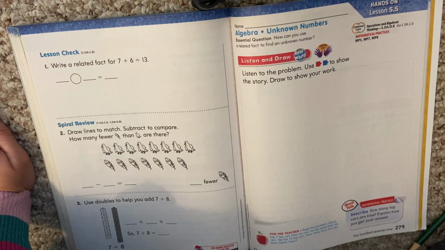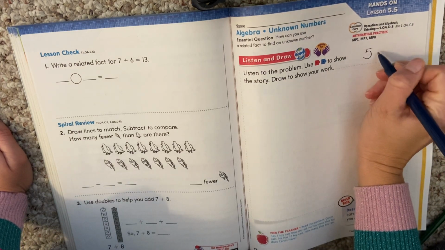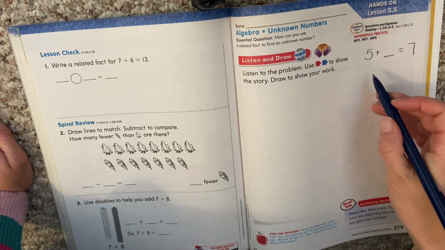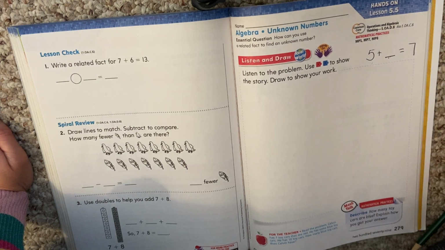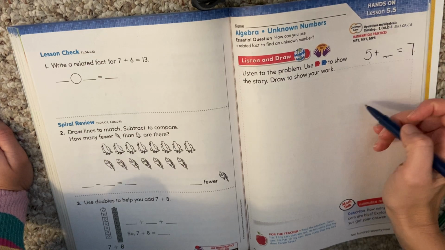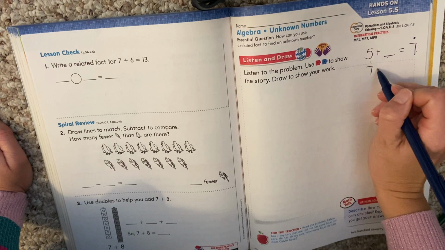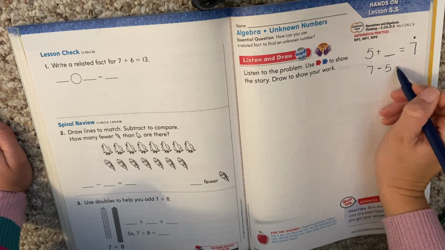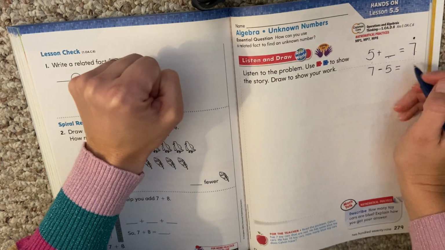Now, we have done that already. Remember, when we have seen problems that might look like this, and we've said, there's another way we can do that. We've turned these missing number problems into minus problems, haven't we? We've practiced. So 5 plus something equals 7. Well, we know if we have the big number, we can turn it into a minus problem. 7 minus 5, and we can solve that. 7 minus 5 equals 2. You do not need to write this down.